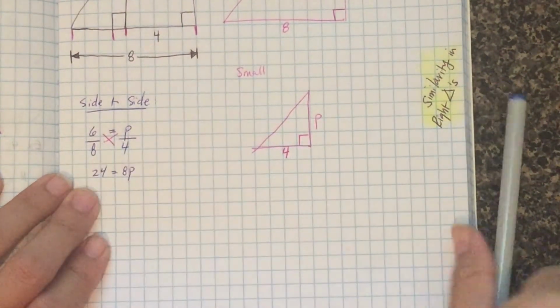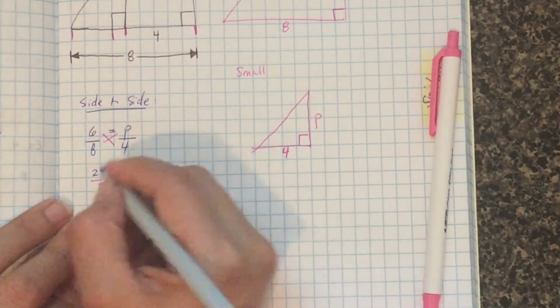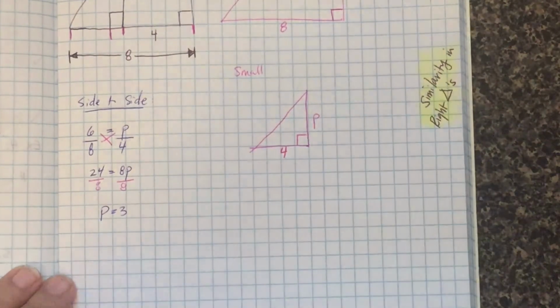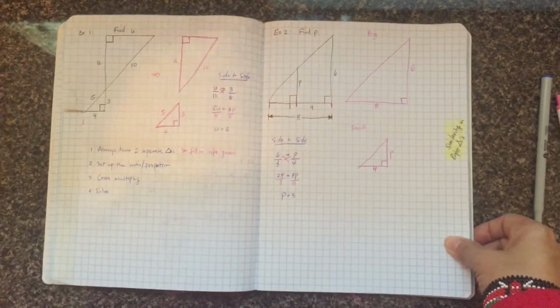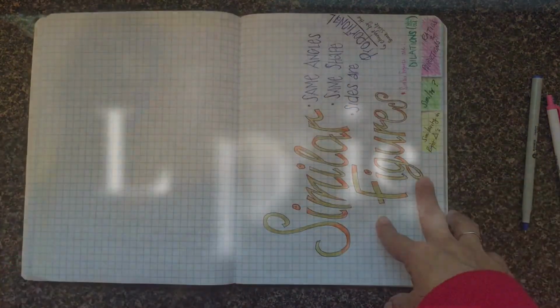Cross multiply. So 6 times 4 is 24. 8 times P is 8P. Divide by 8, you're going to get P is equal to 3. So the only thing you really need to practice is how to separate the two triangles. Right? And that's pretty much it. It's just the same as everything else. Let's practice.